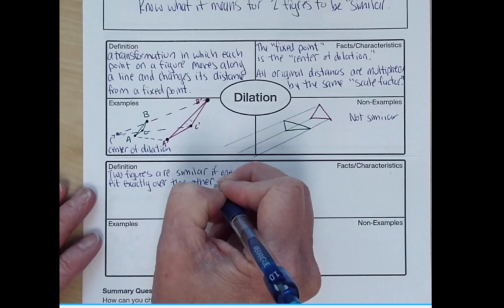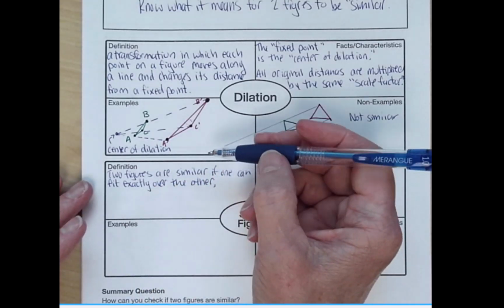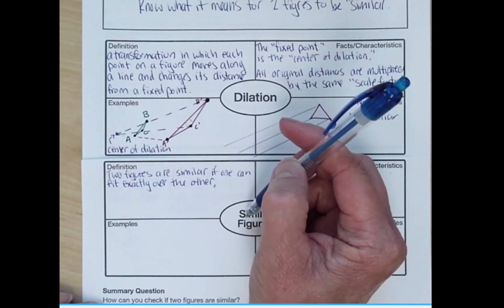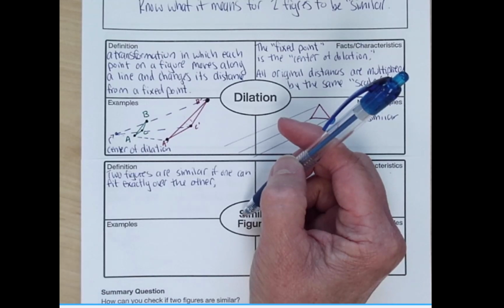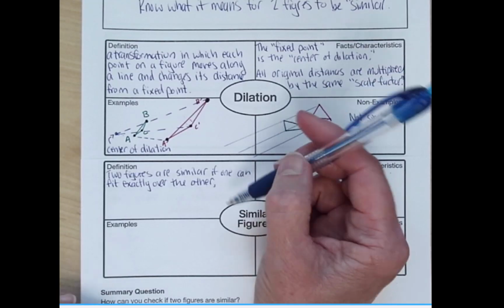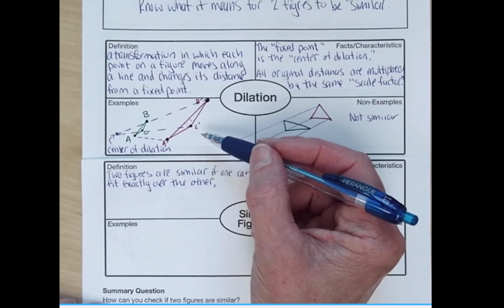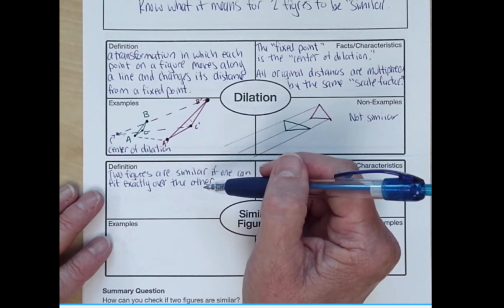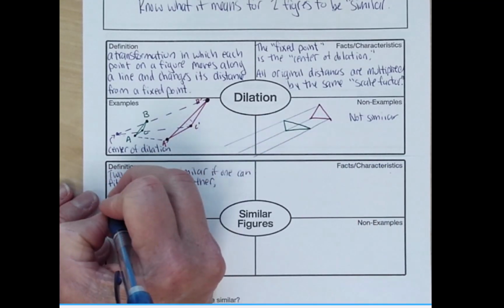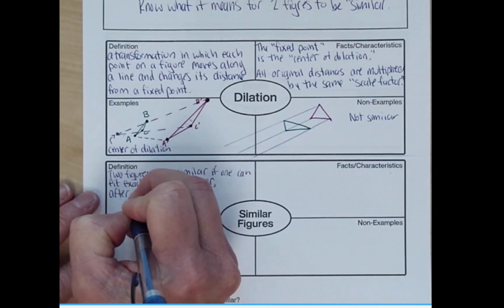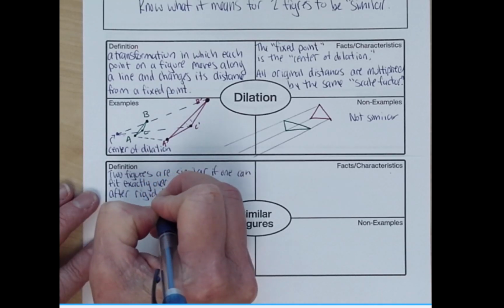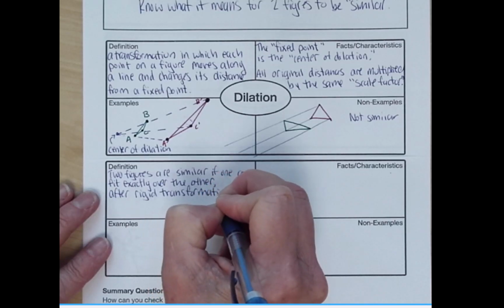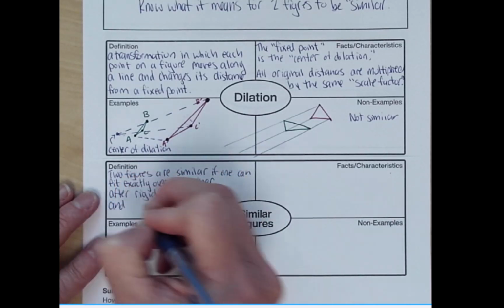And so far, this sounds like just any kind of rigid transformation. But we're going to allow for one more thing with similar figures, not just rotations, reflections, and translations, but also this new transformation that we just discussed, a dilation. Fit exactly over the other after rigid transformations and dilations.